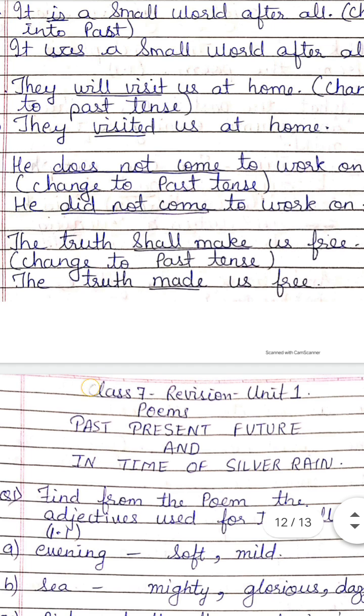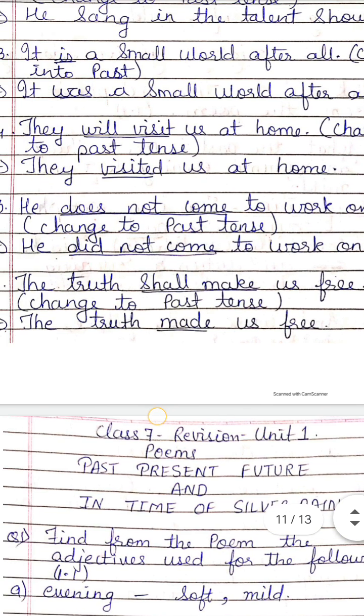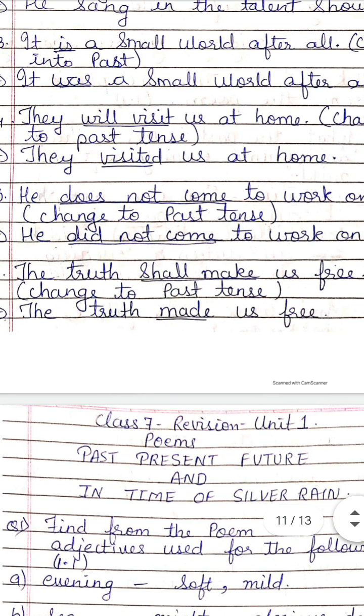They will visit us at home. Change to past tense. Will visit. So the main verb is visit. This is future tense, which is given in the question. So if we want to change it to past tense, we will write visited. They visited us at home.